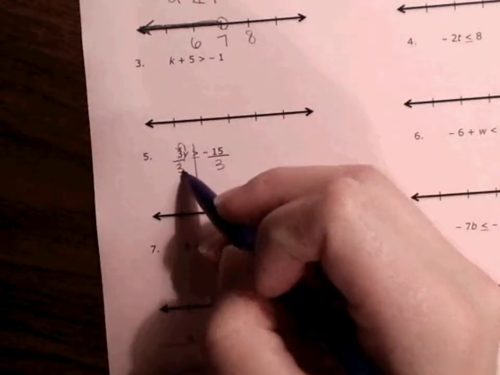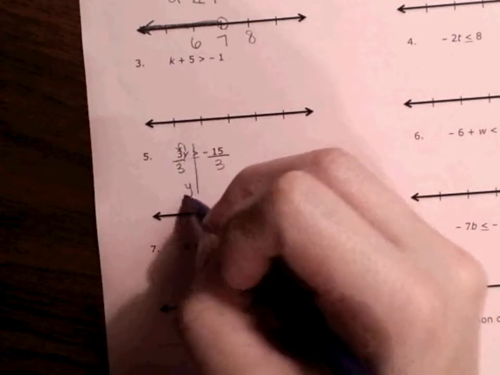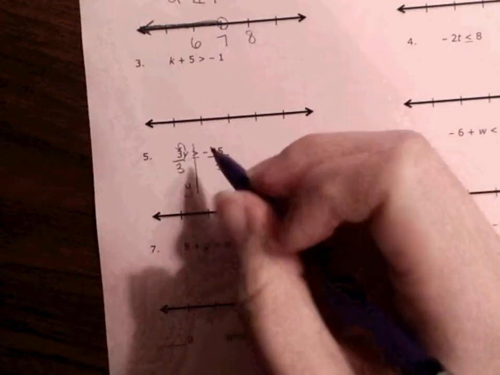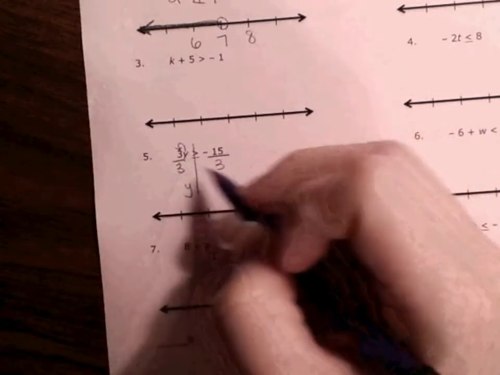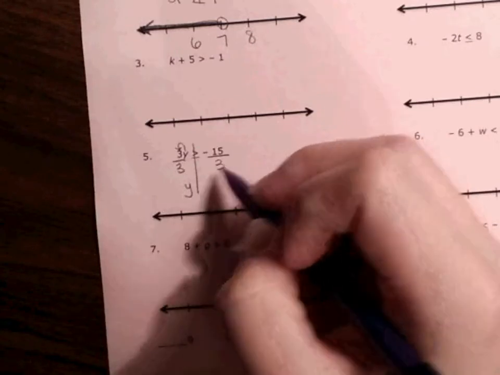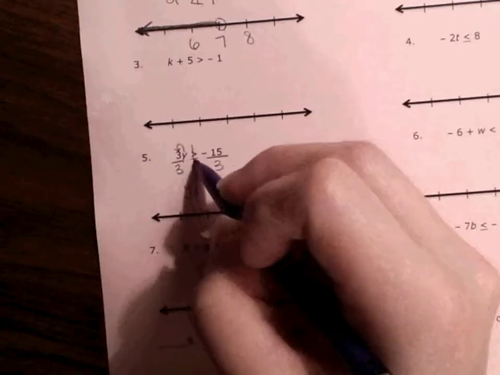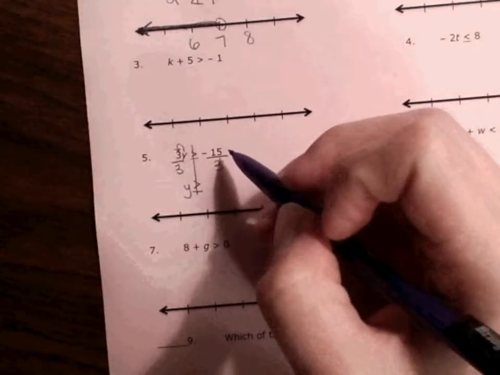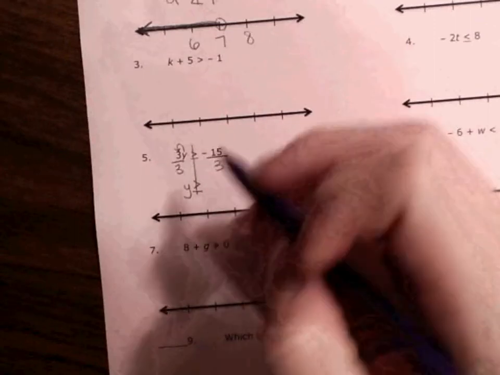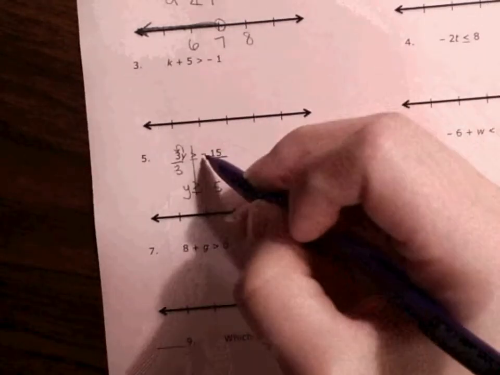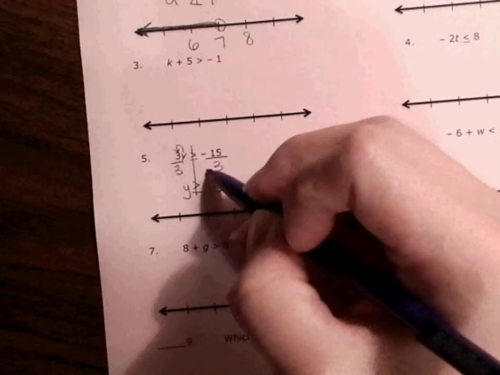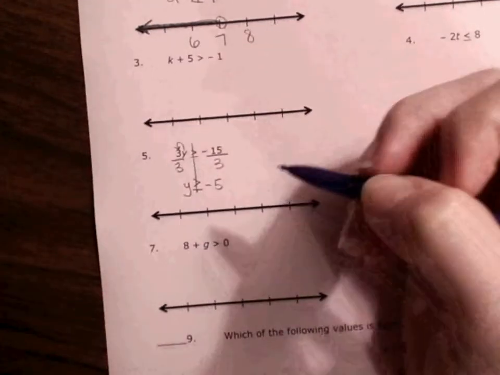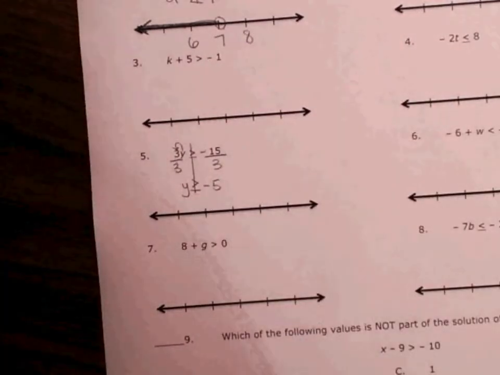Now 3 over 3 equals 1, so that's going to give me what the value of y is. So we're going to decide, do I need to change my inequality sign? No, because I'm not dividing by a negative, so this is going to stay the same, so it's still going to be greater than or equal to. Now let's do our division. 15 divided into 3 groups gives me 5, and we know that if one number is negative and another number is positive, two different signs mean that the answer is negative. So y is greater than or equal to negative 5.